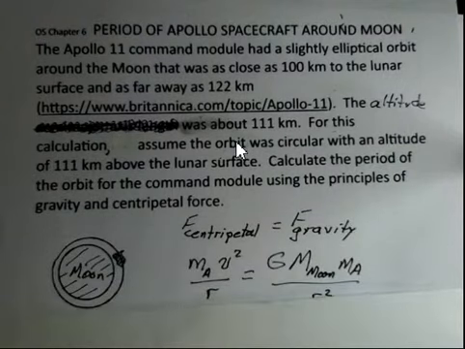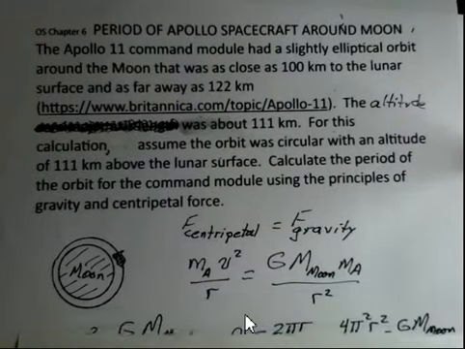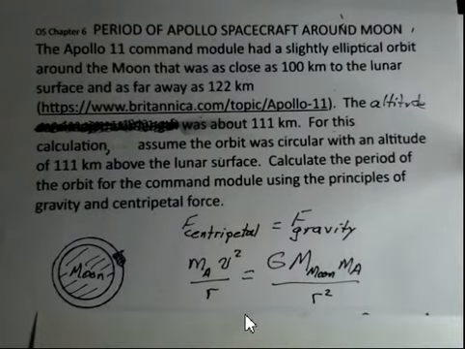So let's make a little drawing here. The circle around the moon is the orbit of the command module. The concept is that the centripetal force is being provided by the force of gravity. The expression for centripetal force is mv squared over r, and the expression for the force of gravity, Newton's expression, is capital G, the constant of gravitation, times the two masses involved, the mass of the moon and the mass of the Apollo command module. The A here on both sides stands for the Apollo command module.